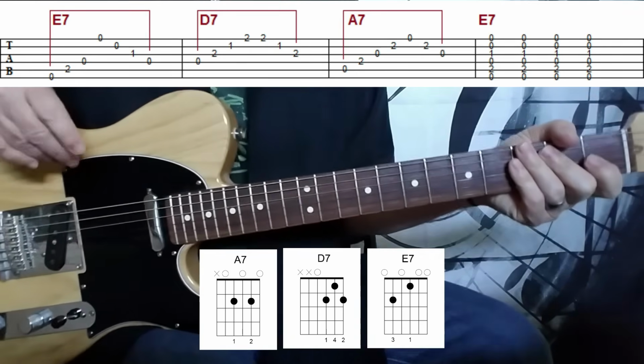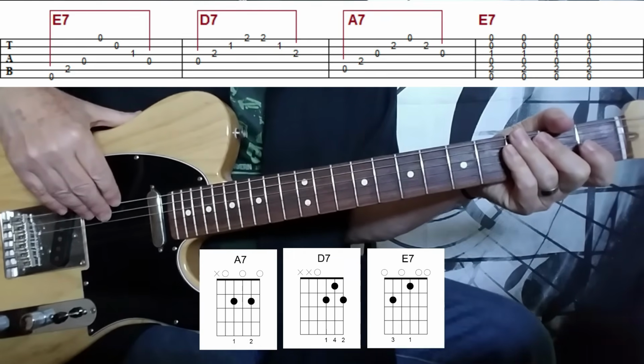There we go. So let's go ahead and try it with the drums and bass.